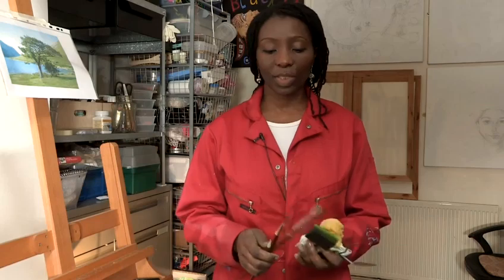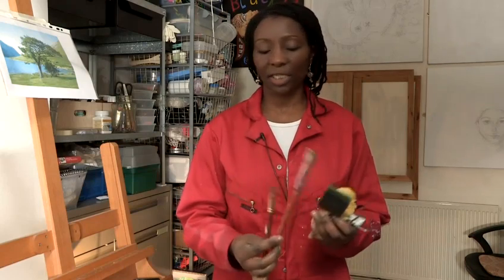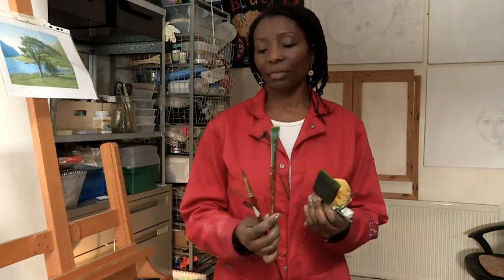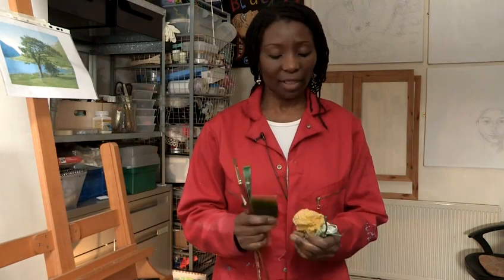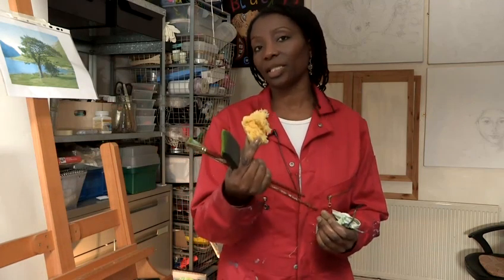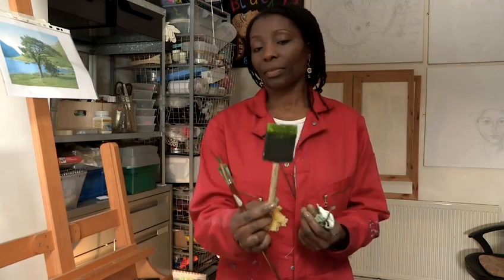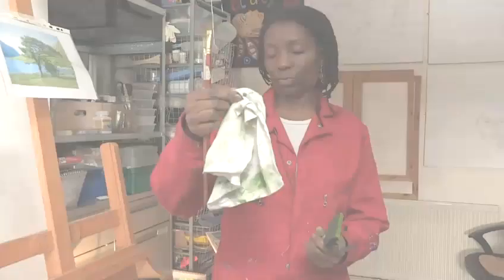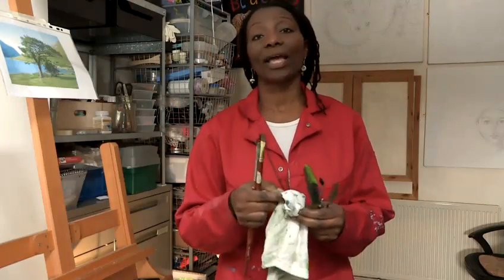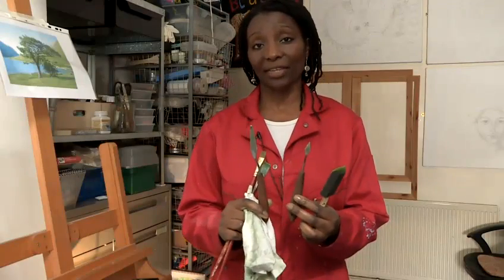We're going to be using a series of brushes, very thick one, medium one, small one, and a fine one. We're also going to be using some natural sponge. We're going to use a sponge on a stick. We'll probably be using this rag here and also some palette knives.